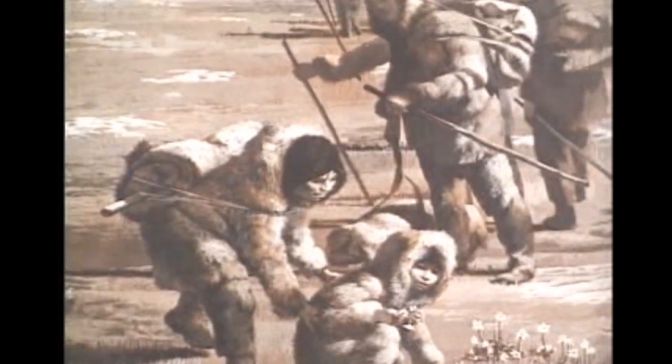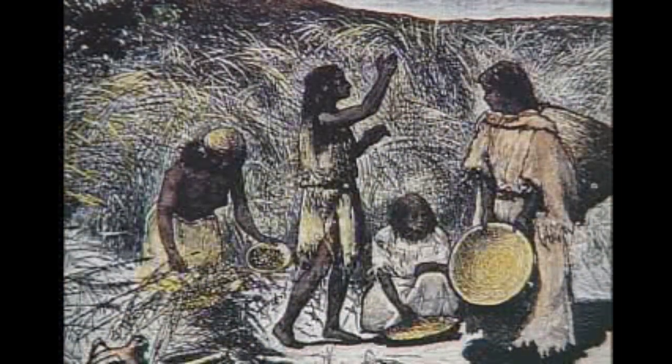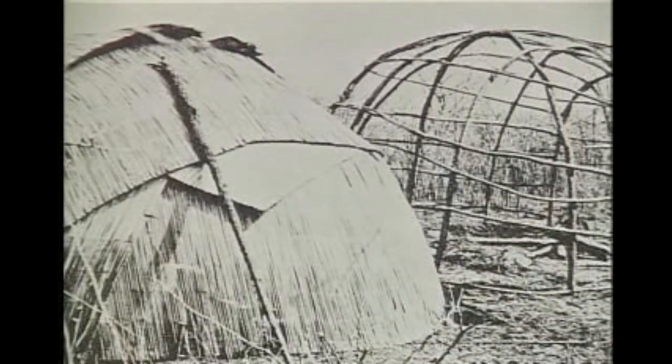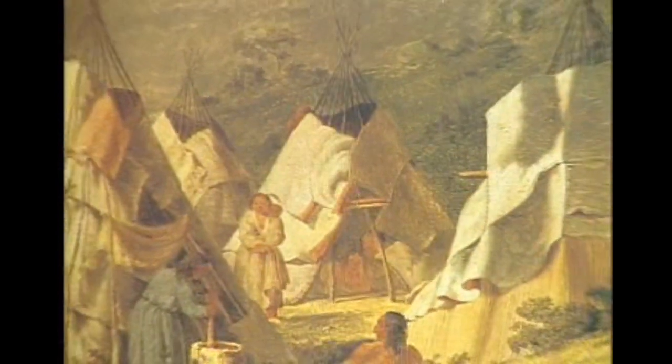The short growing season of the north shore of the lakes made farming nearly impossible, but the Chippewa and Ottawa did perfect the art of harvesting wild rice. The Algonquin tribes lived in round lodges made of elm bark stretched over a pole frame. The western Chippewa, however, also lived in teepees made of hides.